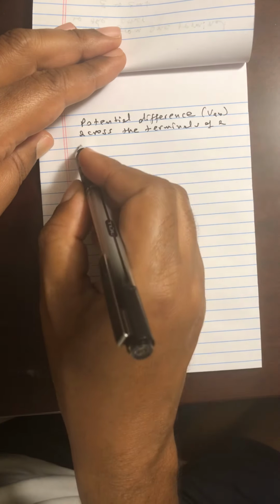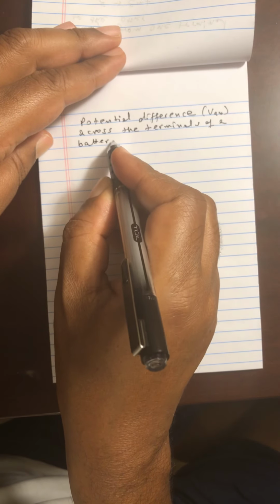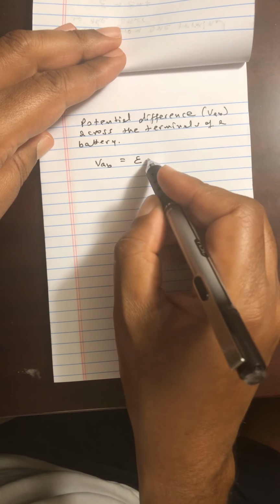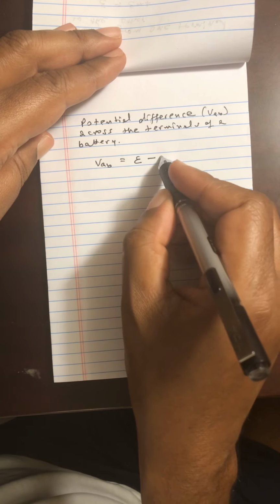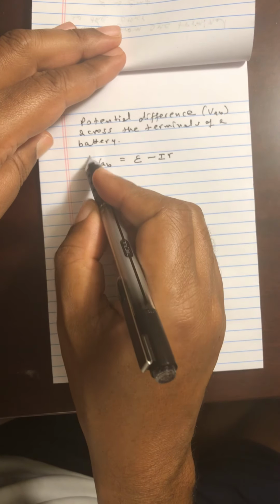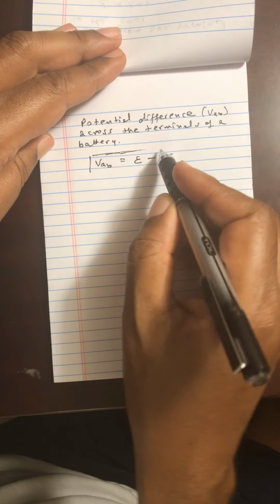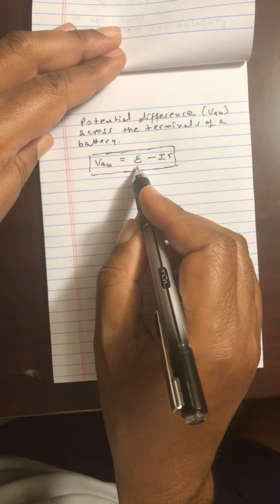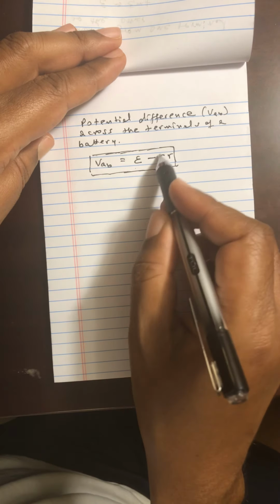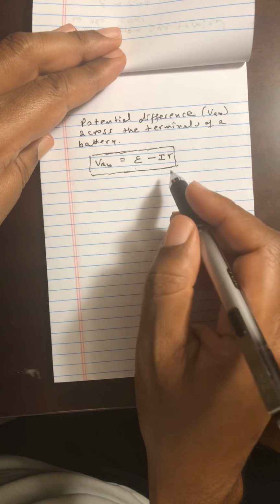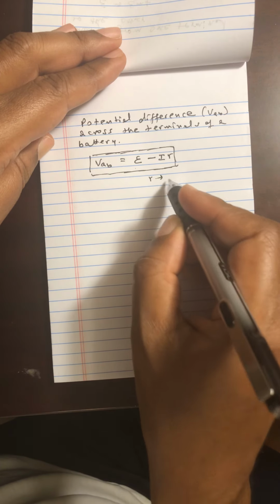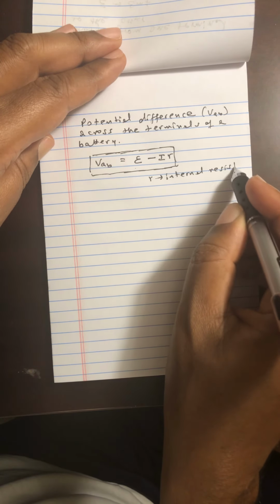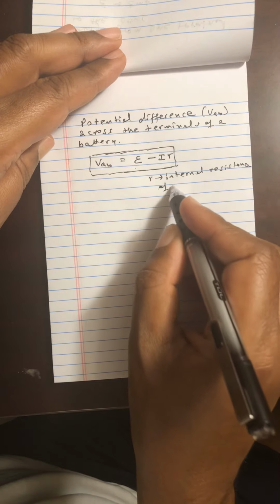Terminals of a battery is given by VAB. You have the EMF, but some of it will be dissipated in the internal resistance, and this gives you the potential difference across the terminals of the battery. So even though the source is producing this EMF potential difference, some of it will be dissipated in its own internal resistance. Okay, so r is the internal resistance of the battery.